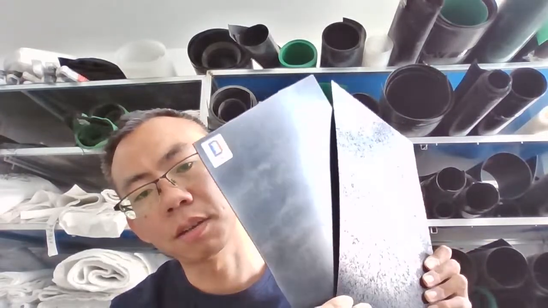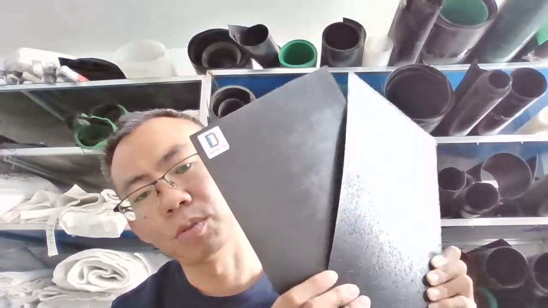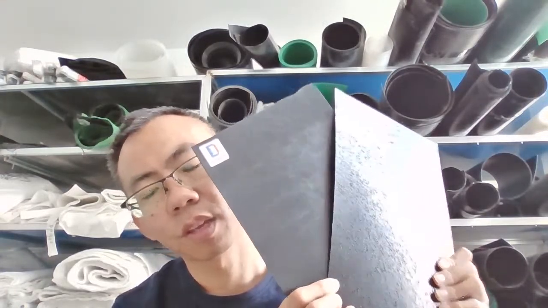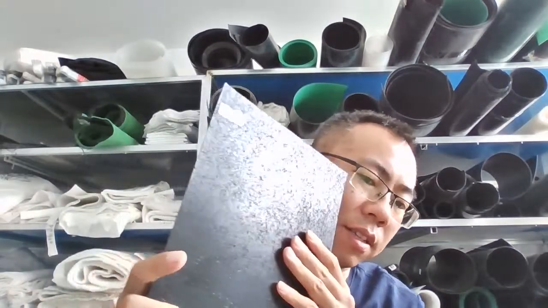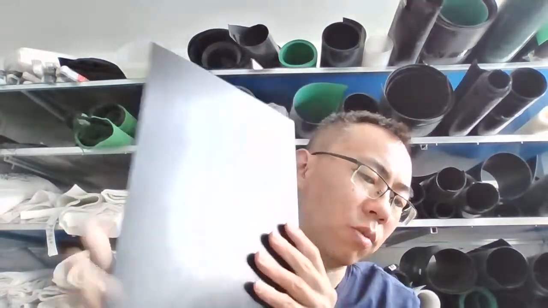And this one is the smooth surface, smooth. These are the different surfaces of the geomembrane, and the popular one is the double side smooth. And we can also do one side smooth and one side texture, and we can also do double side texture.